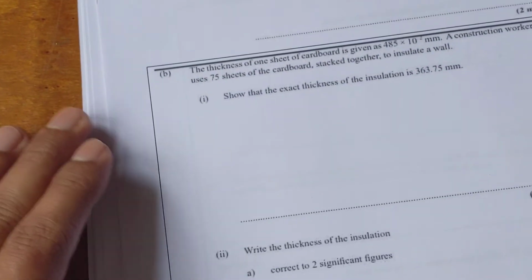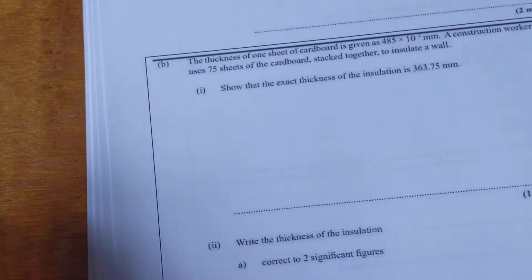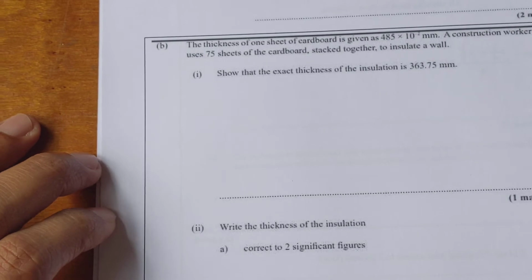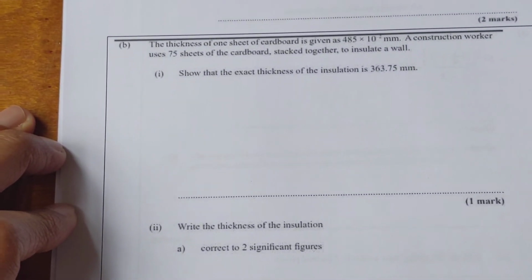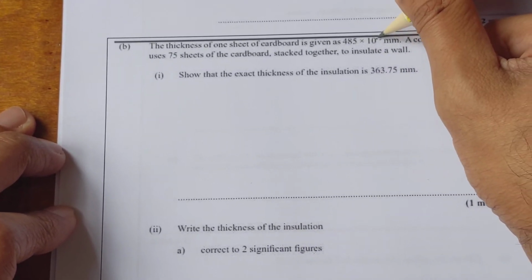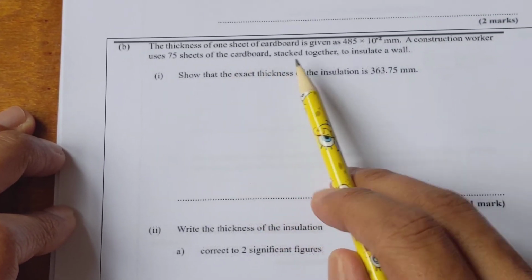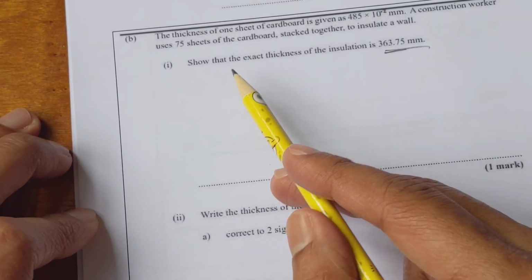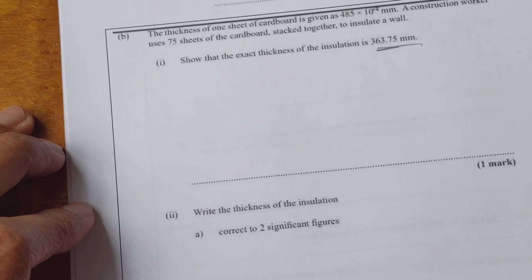Next one. So sometimes they'll have little thinking questions as well to compute something, and we're going to see it here. The thickness of one sheet of cardboard is given as 485 times 10 to the minus 2 millimeters. Sorry, the print didn't print out too well. A construction worker uses 75 sheets of cardboard to stack a wall, and they give me the answer. I just have to show how I get the answer. Show that the exact thickness of this insulation is 363.75.